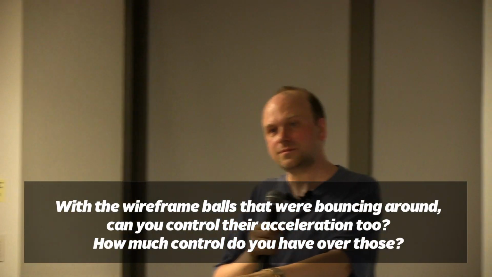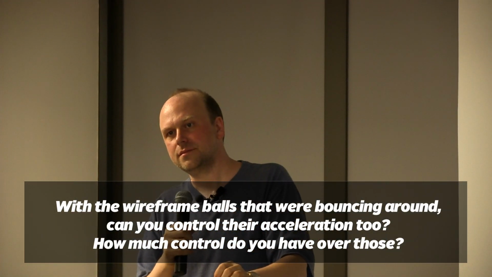Thanks. With the wireframe balls that were bouncing around, you can control their acceleration too. How much control do you have over those graphics? Well, essentially total. If you wanted to change their acceleration, you could either have a constant factor called acceleration, or you could have each sphere have its own acceleration attribute, and maybe they have random amounts of acceleration. So the way it works right now is position x plus equals velocity x.